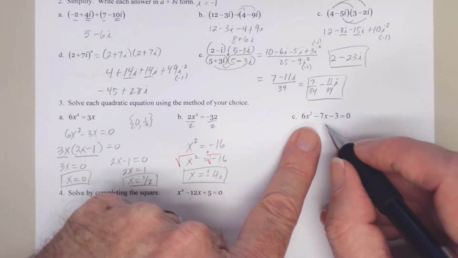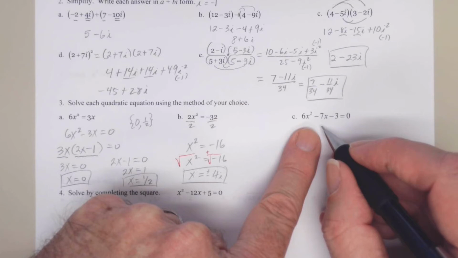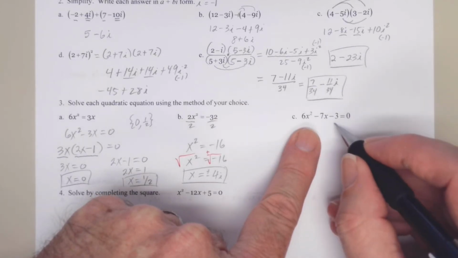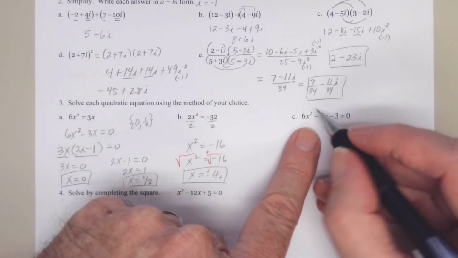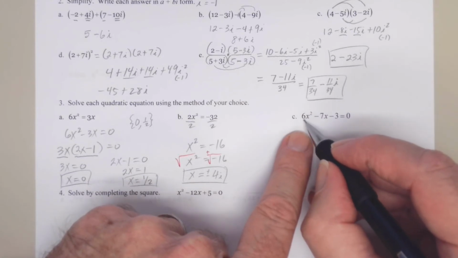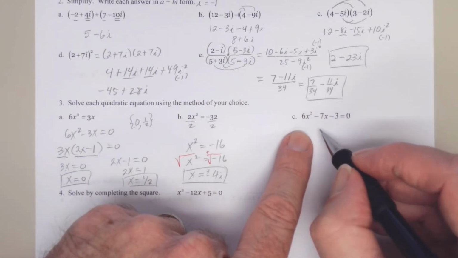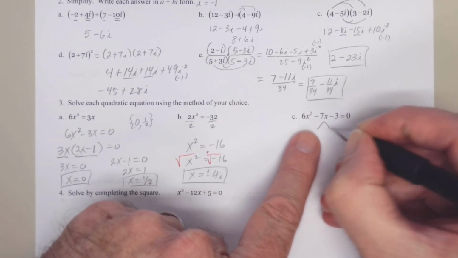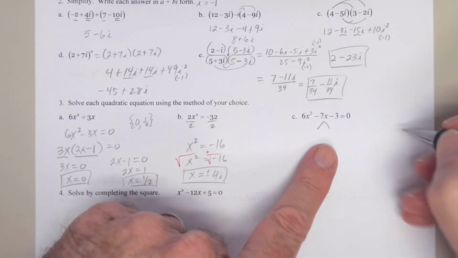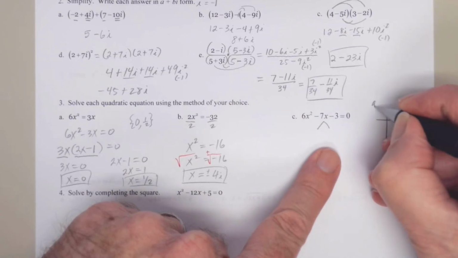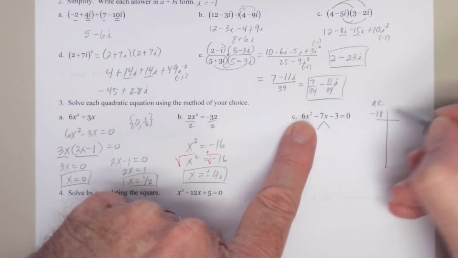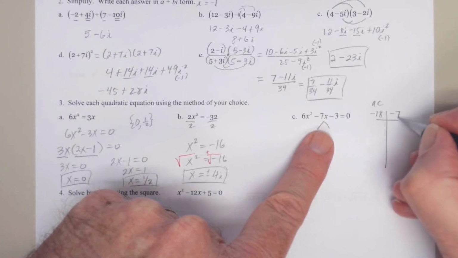Now on C, I already talked about how we're probably going to want to, well, at least try factoring this first. It's got three terms, so we're going to use the AC method. And because of the 6 here, the 6x squared, a is not 1. There's no shortcut on this one. We're just going to have to split our b term into two terms and factor by grouping. So in this problem, AC is 6 times negative 3, or negative 18, and b is negative 7.